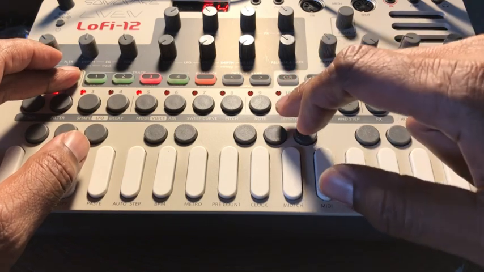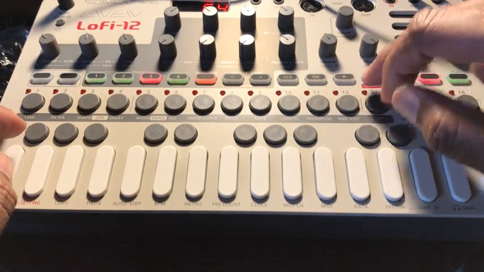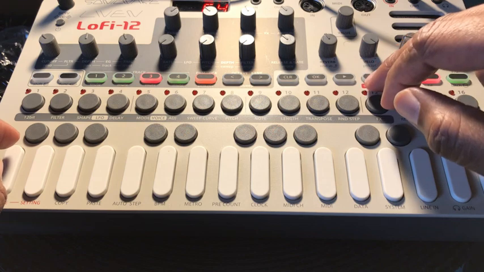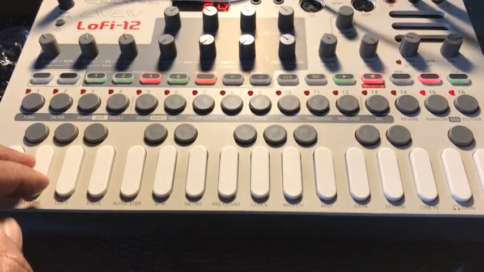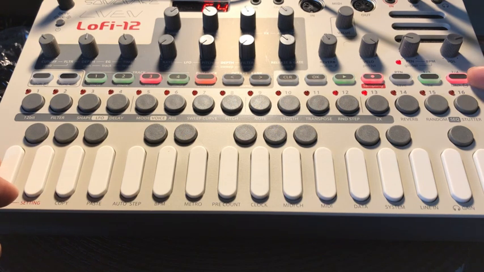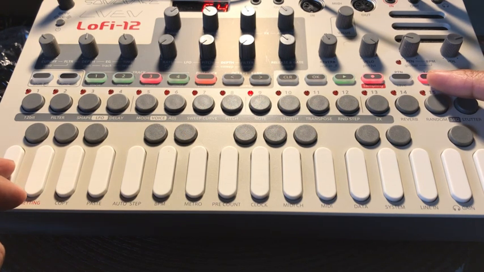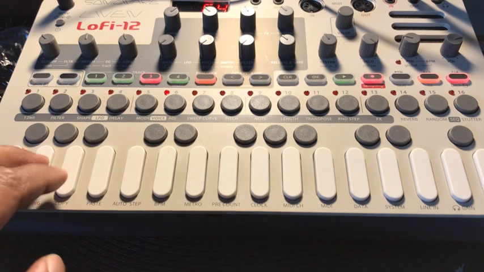So let's make this a 4-bar sequence by pressing function and length. All right, I'm going to press record. Well, actually, I'm going to press play. And press record now. And I'm just going to let it run through one time. Is that bar 3? Bar 4. Here we go.